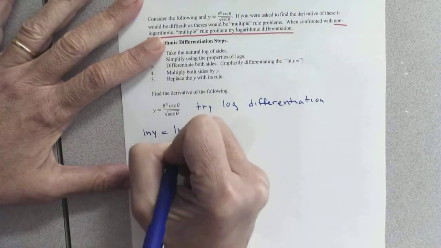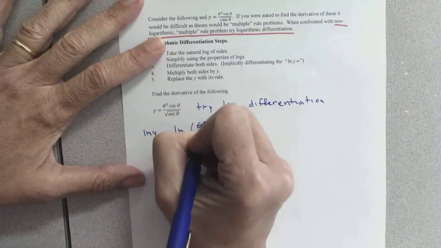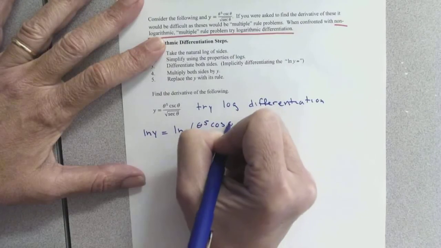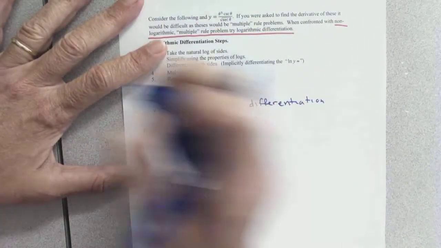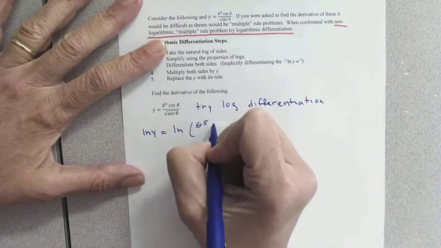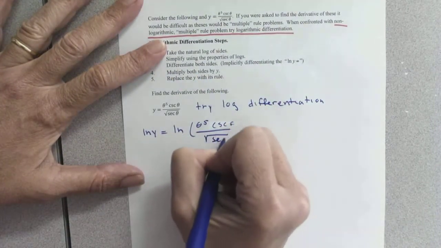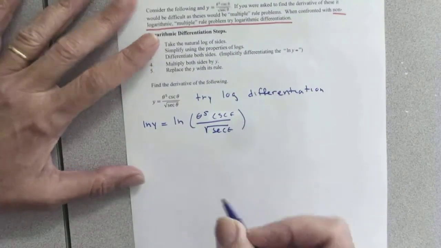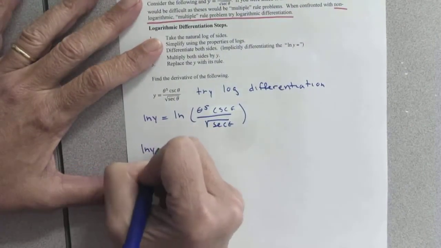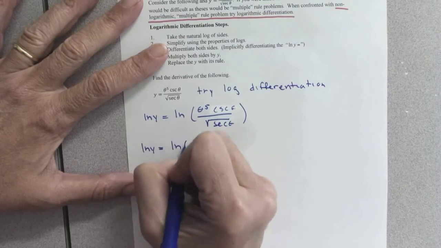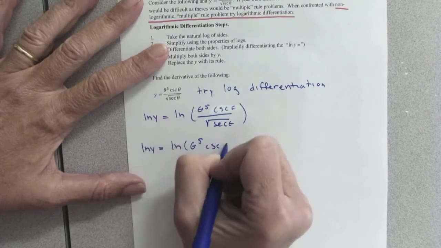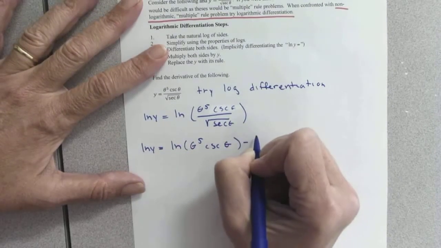So I take the logarithm of both sides. And then I start to simplify. Okay, quotient can split up by subtraction.